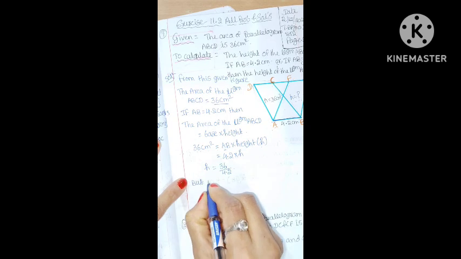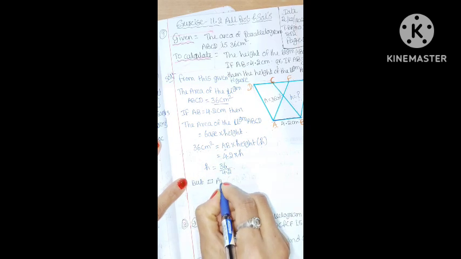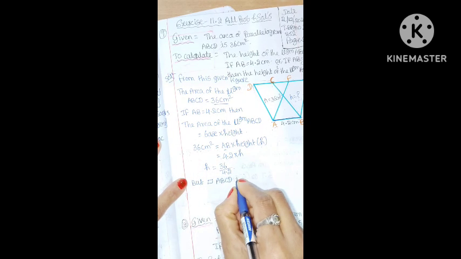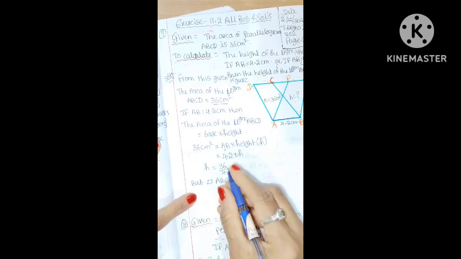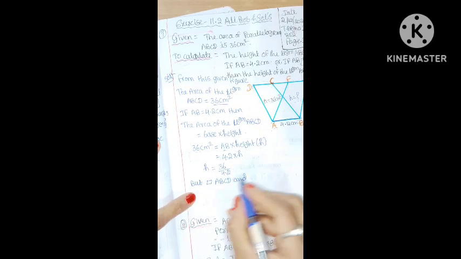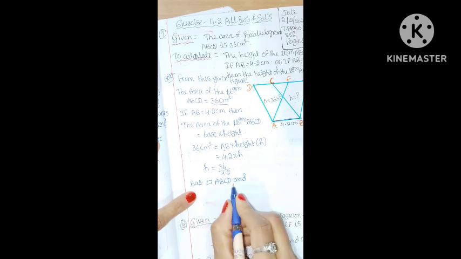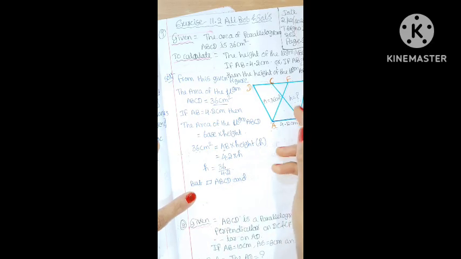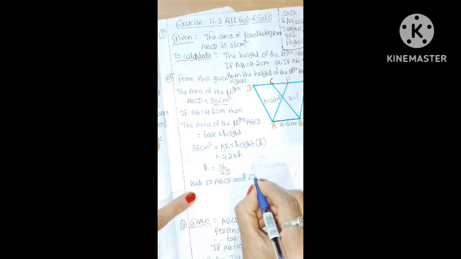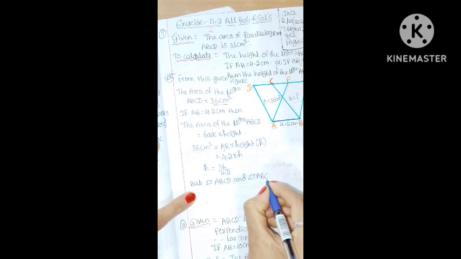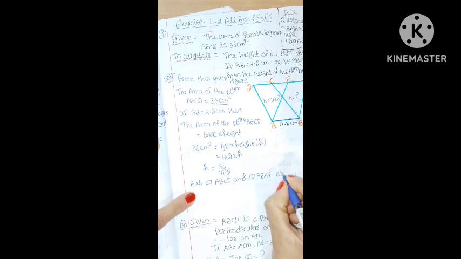But parallelogram ABCD, in both parallelograms the base is the same. So that's why, parallelogram ABCD and the other parallelogram ABEF lie on the same base.